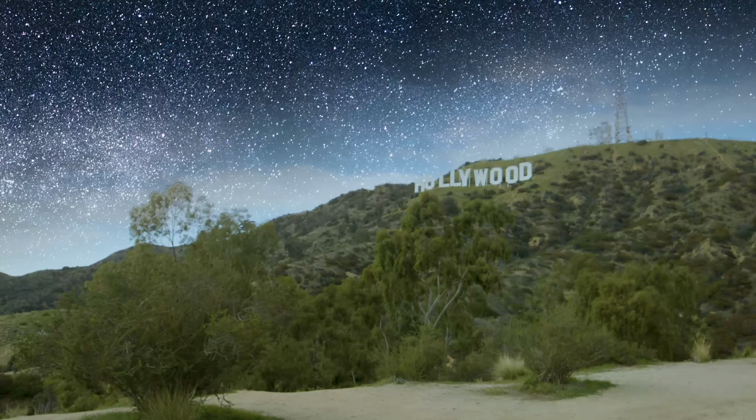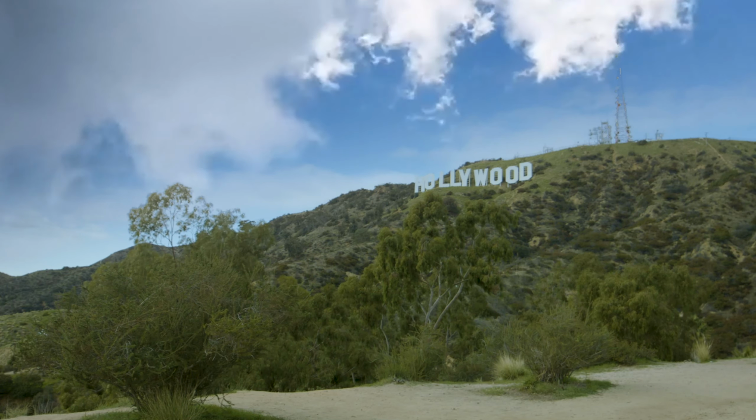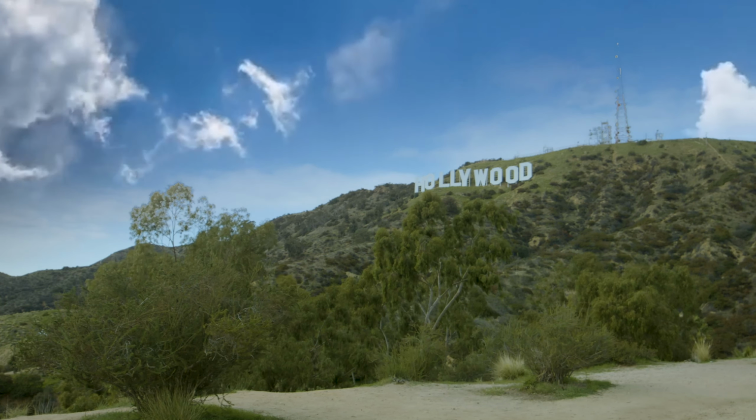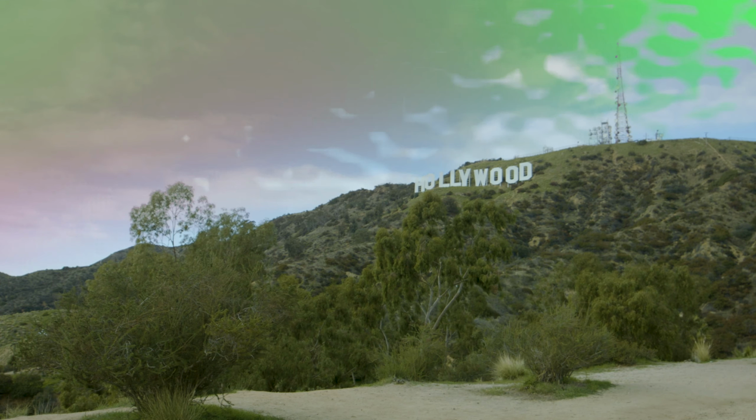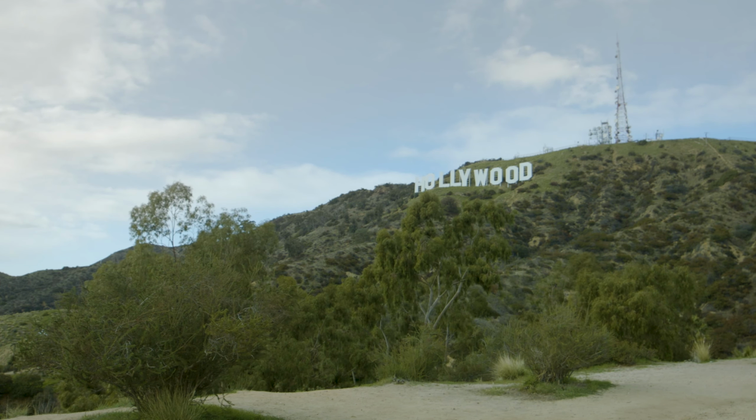Today I'm going to show you how to do a quick sky replacement effect in essentially two simple steps. First working with the color key, and then playing around with an opacity mask. So without further ado, let's begin.